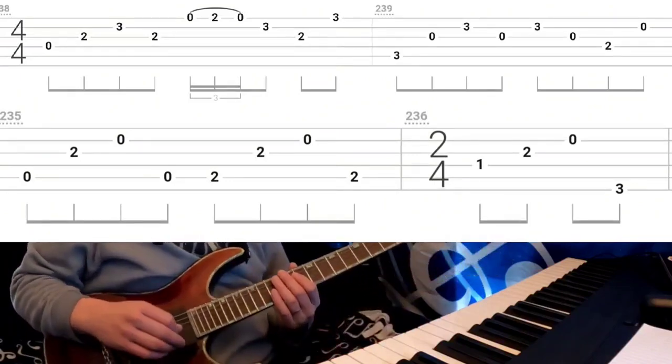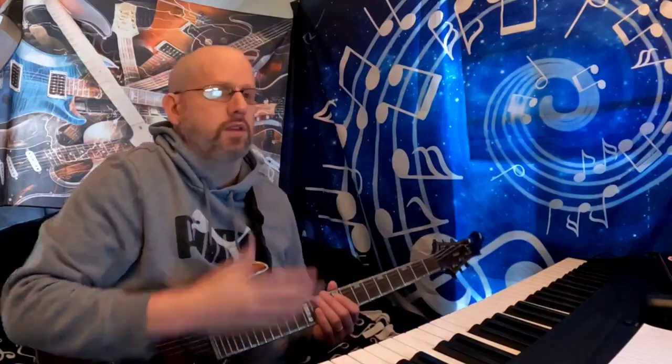So another example of reusing the signature 1-7-6 chord progression in the key of E minor, which is what we're dealing with in this song. And again, it does it from E minor, D, and C. Very cool section. Let's see what we got next. All right, let's go. Let's go.